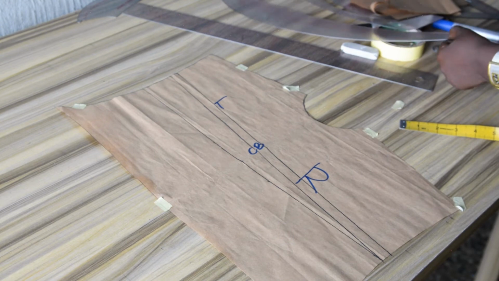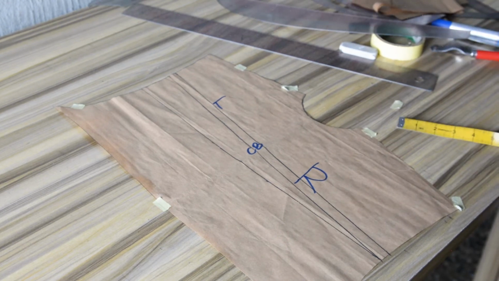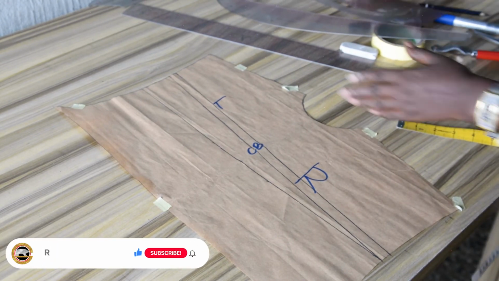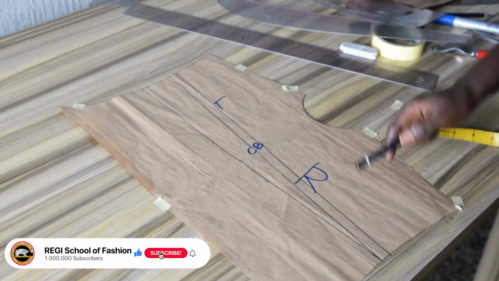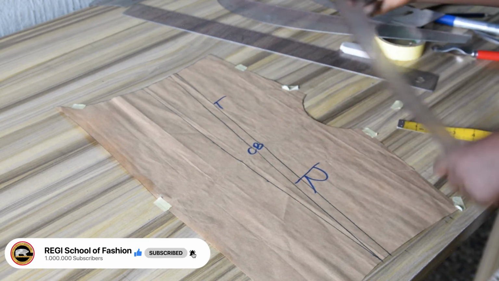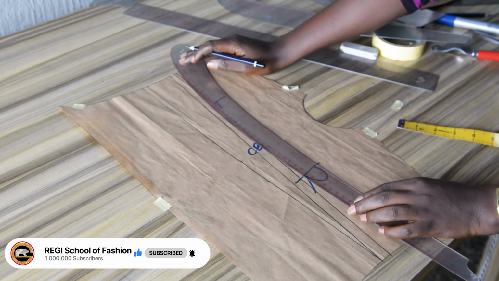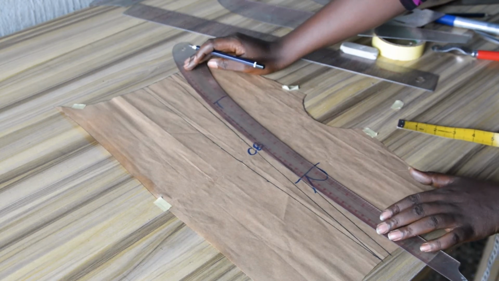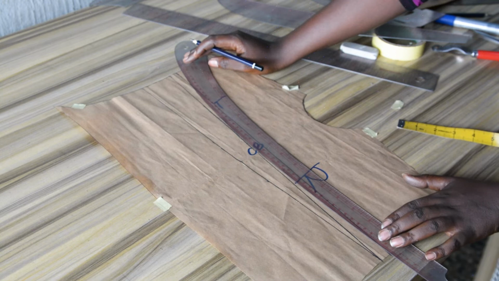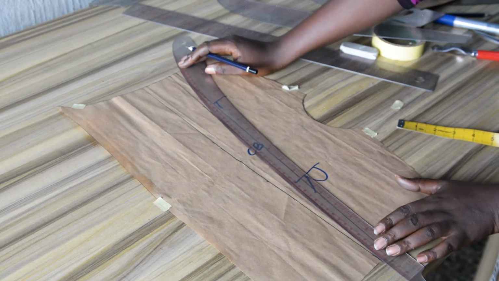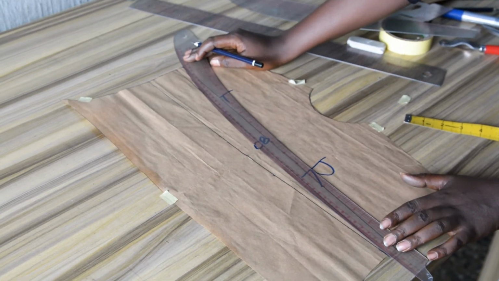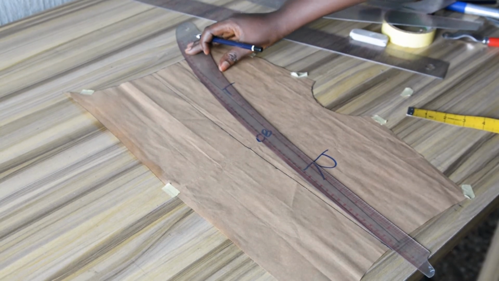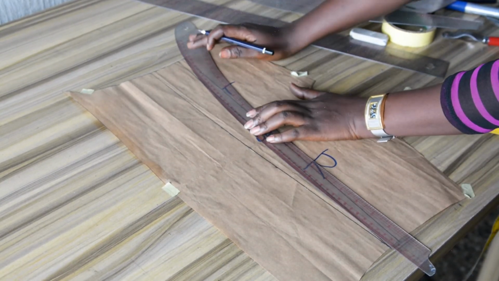And the third way of achieving this design is by making use of a curve ruler. So instead of making use of a straight ruler, whereby you have this as a straight line, you can as well achieve it using a curve ruler. Can you see the positioning?